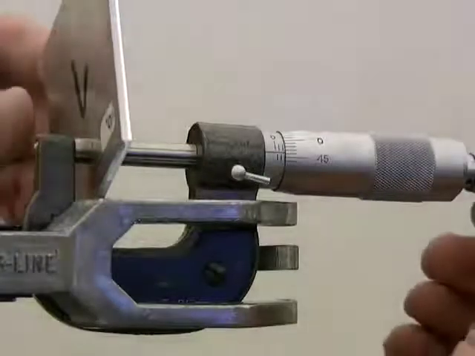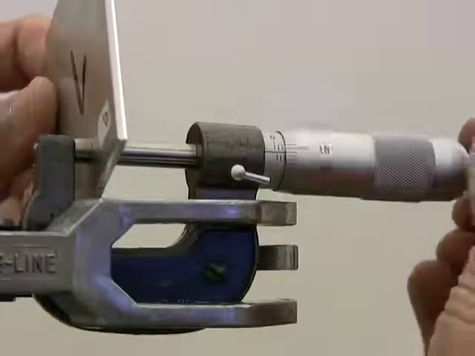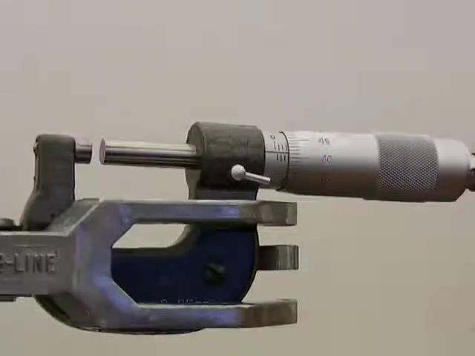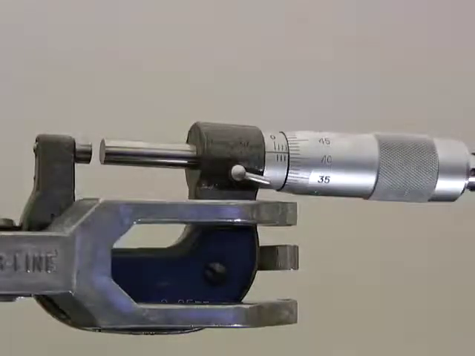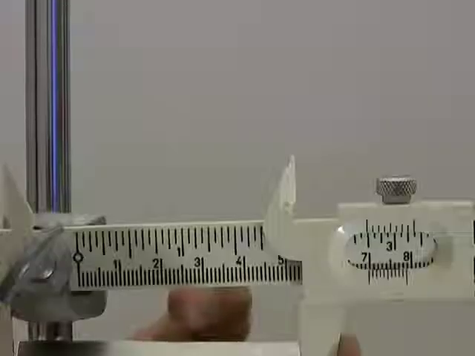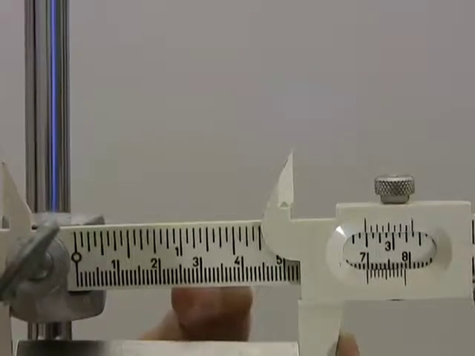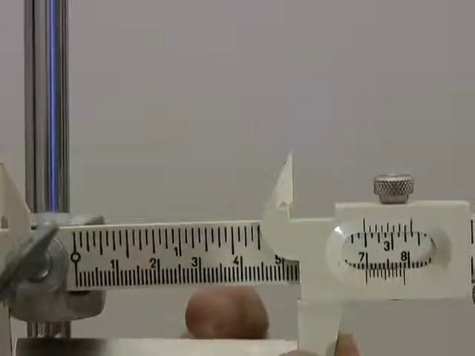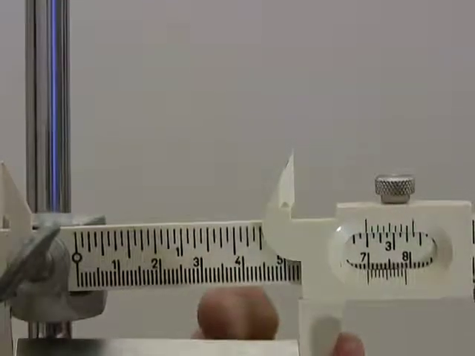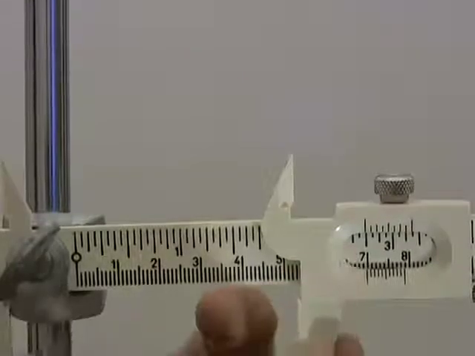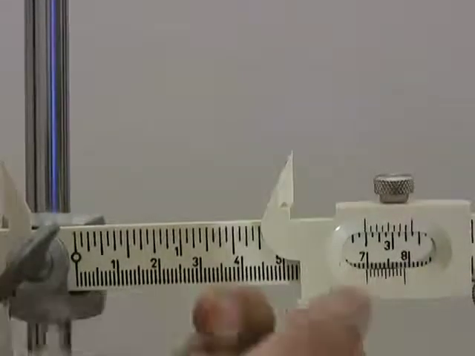All right. We have now done the measurements of the thickness, and now we want to measure the length and width of these sheets. Well, to measure the length and width, we are going to use the vernier caliper. Let's now measure the length. I have got the aluminum in between the jaws of the caliper. You can see here. Can you see that?